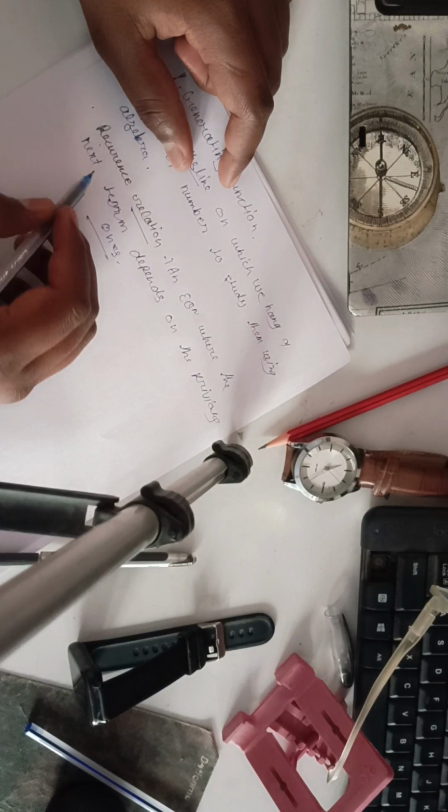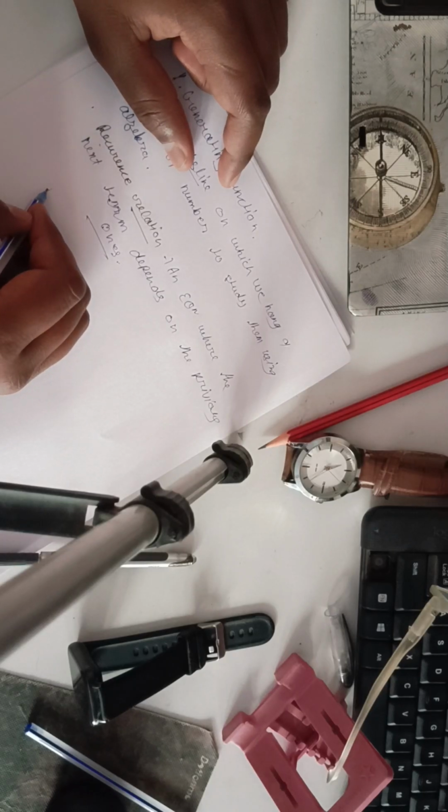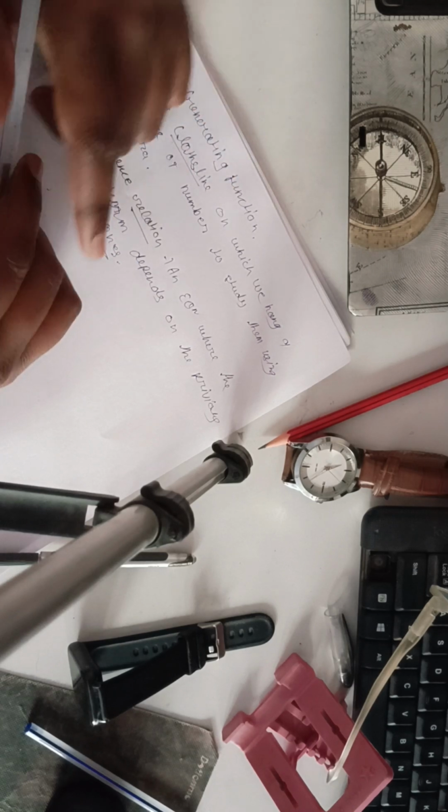Or I can also say it is a relation which calls itself again and again. Now, substitution method.